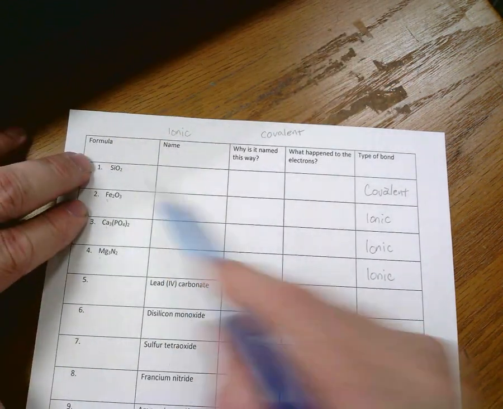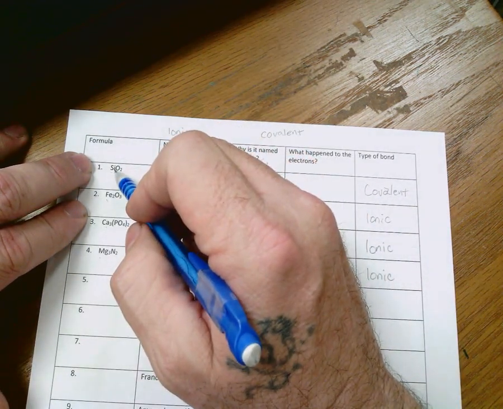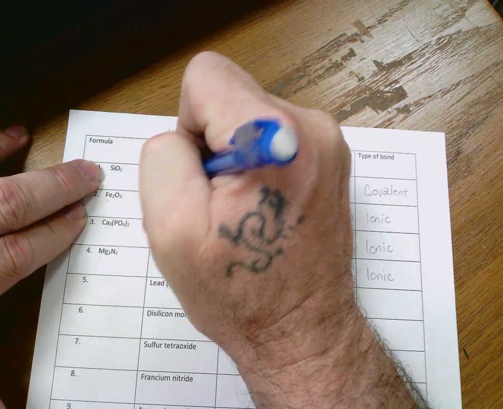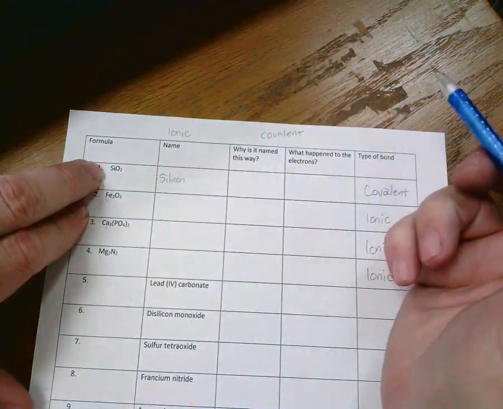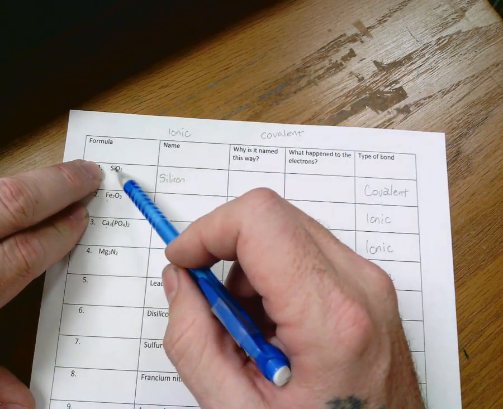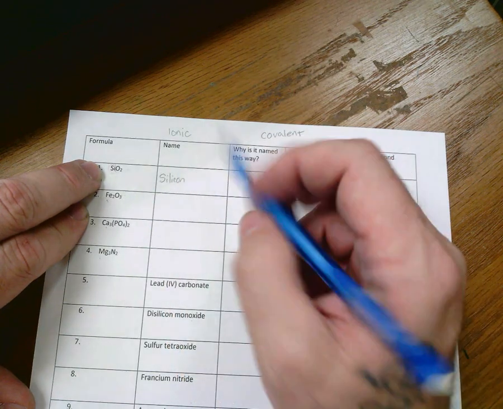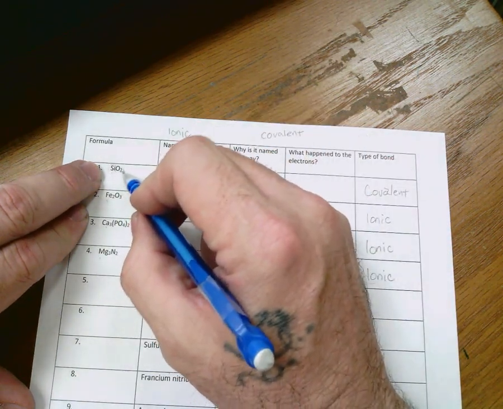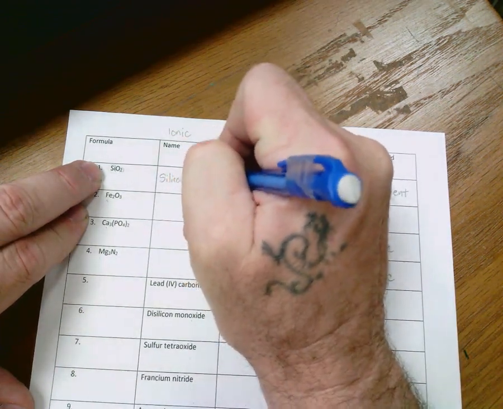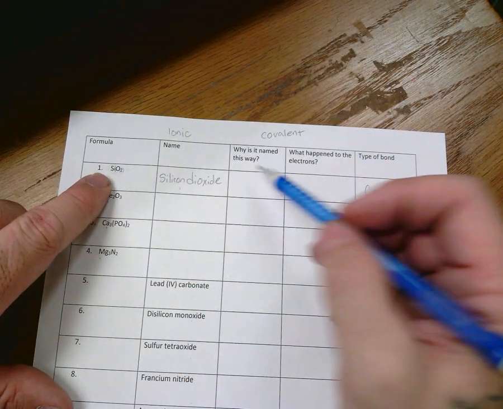Now, the rules for covalent things are: if the first atom has only one atom of it, we just call it what it is. So it's silicon. And everything else has a prefix. Only if the first atom, the silicon here, doesn't have more than one atom, then there's no prefix. Otherwise, the number of atoms tells us what the prefix is. So this is dioxide. Silicon dioxide.